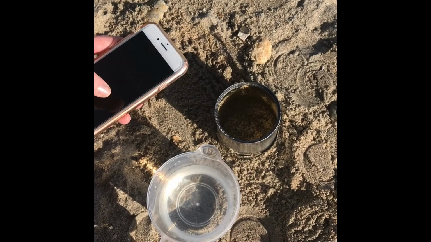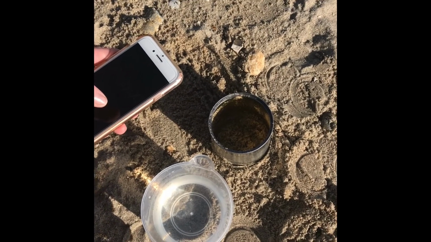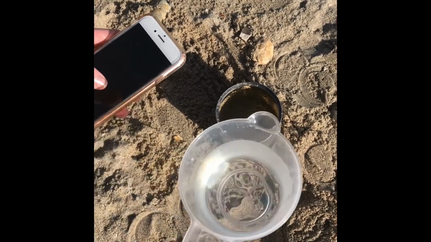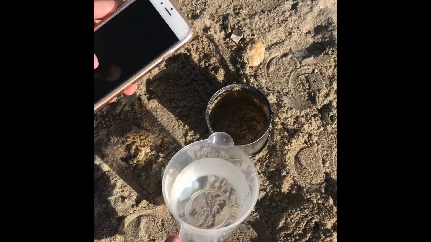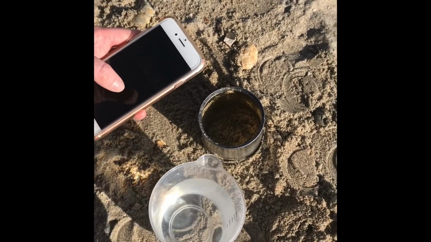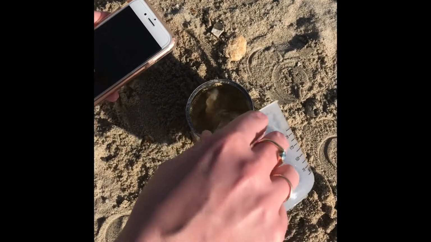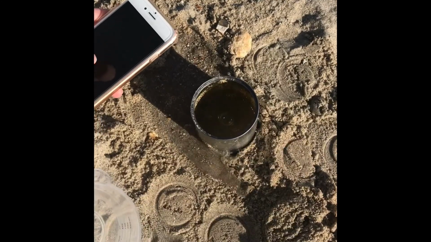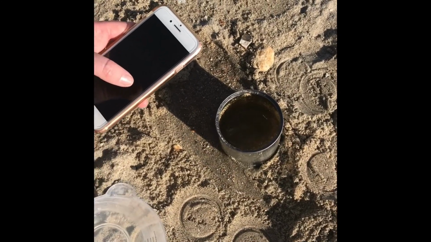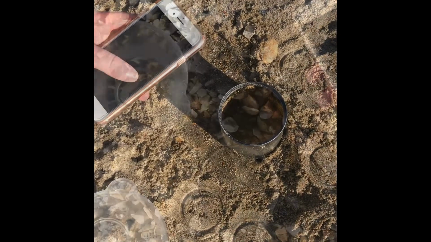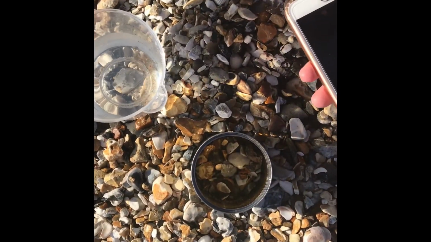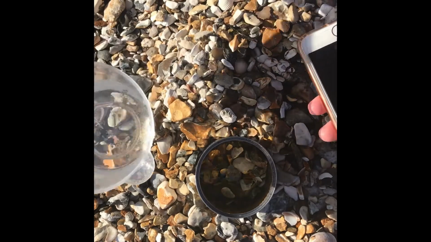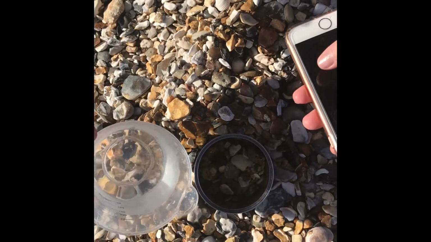So here we have our sand. As it has been raining, it is quite wet. We've got 200 ml of water. I'm going to pour this in and we'll time how long it takes to disappear. So this is our second site. We've got stones, 200 ml of water. See what happens.